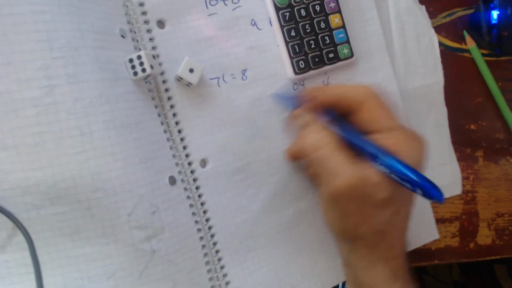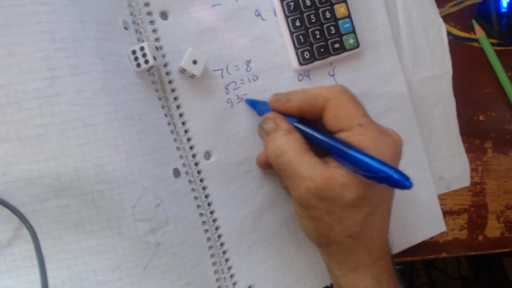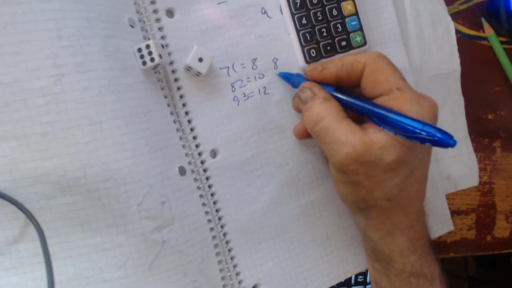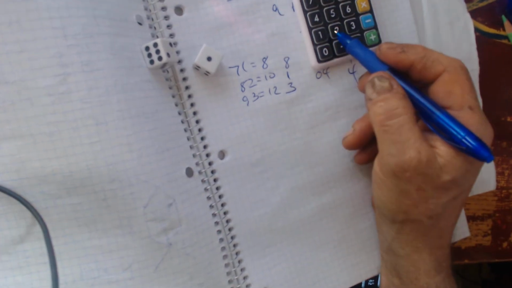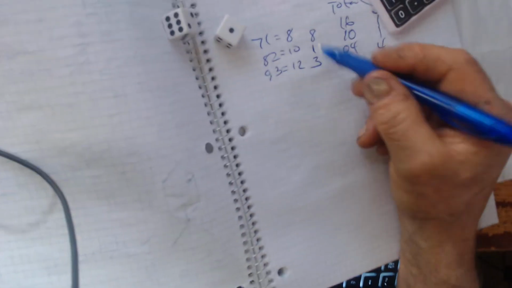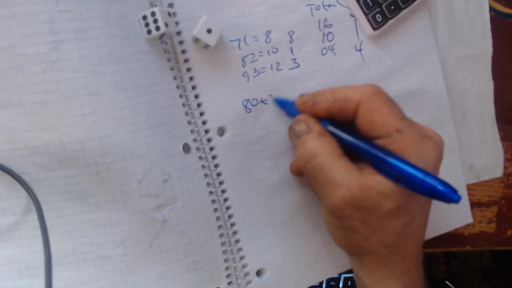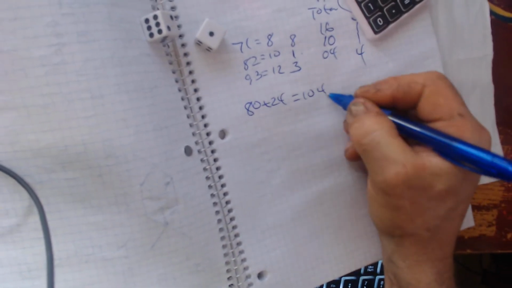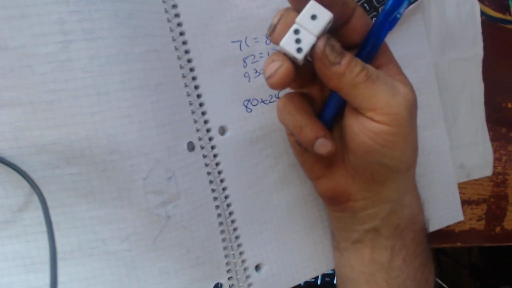All opposites now are 7 and 1 equals 8, 8 and 2 equals 10, and 9 and 3 equals 12, which is 8, 1, 3. 7 and 1, 8, 8 and 2, 10, 9 and 3, 12. 1 and 2, 3. So now we have this equation. 80 and 24, 104, 10, 4. We're going to look at 10, and we're going to look at 1 and 3, 4.